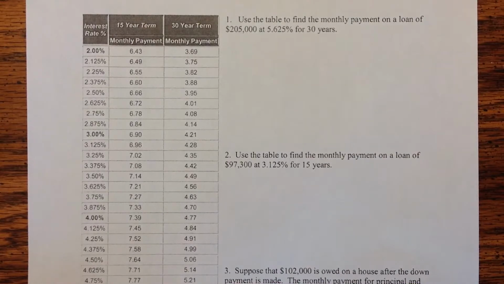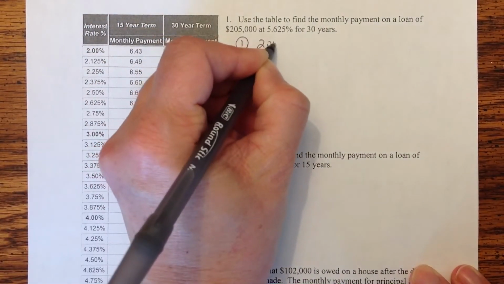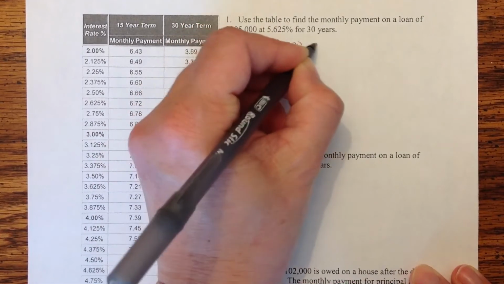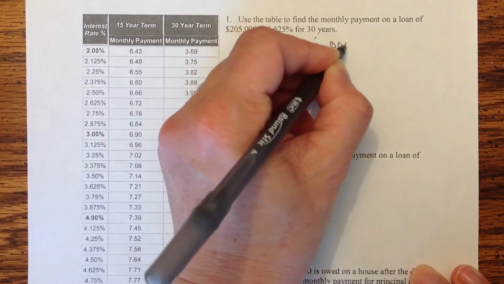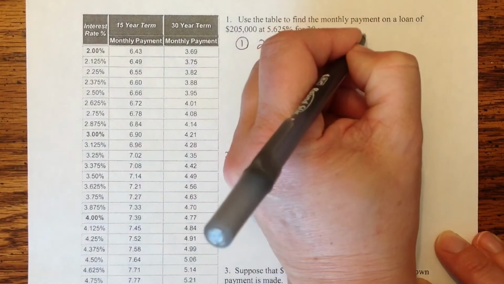So if you want to use this table to find the monthly payment on a loan of $205,000 at 5.625% for 30 years, the first step is you figure out how many times 1,000 divides into the purchase price, $205,000, and you get 205.